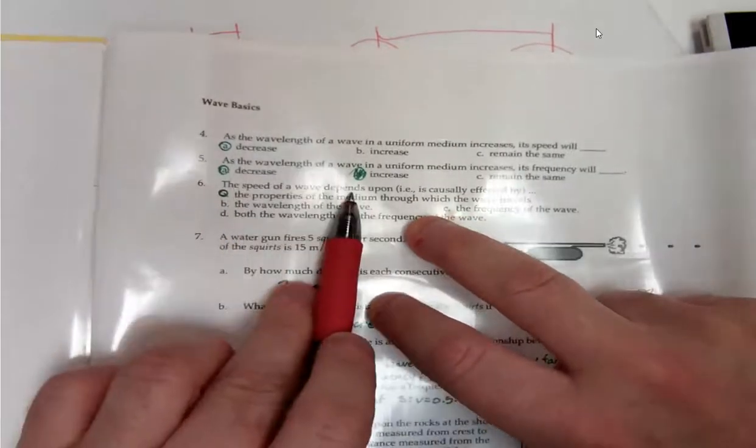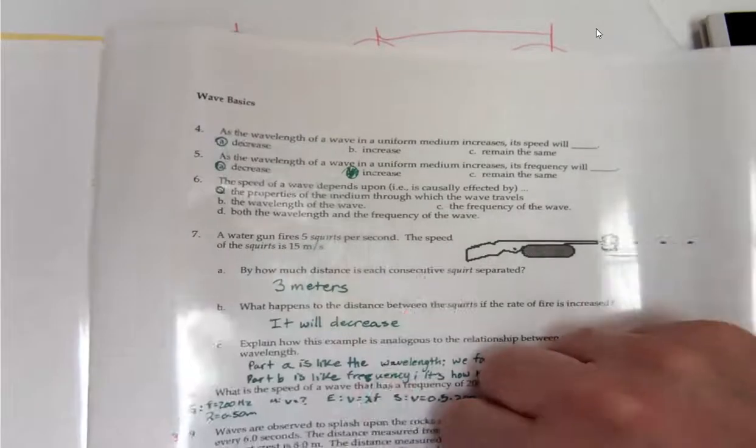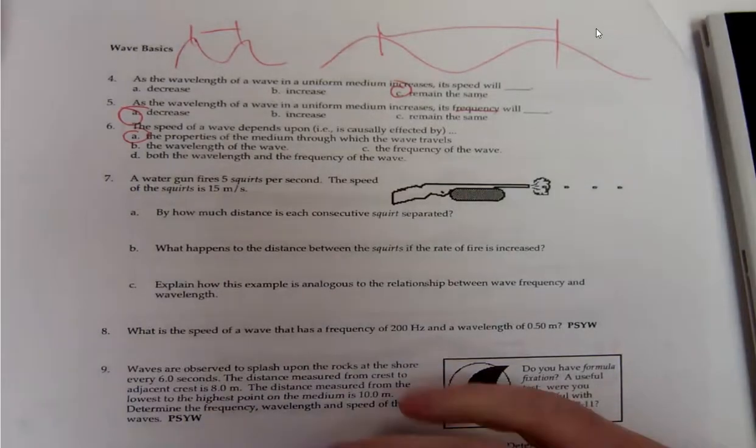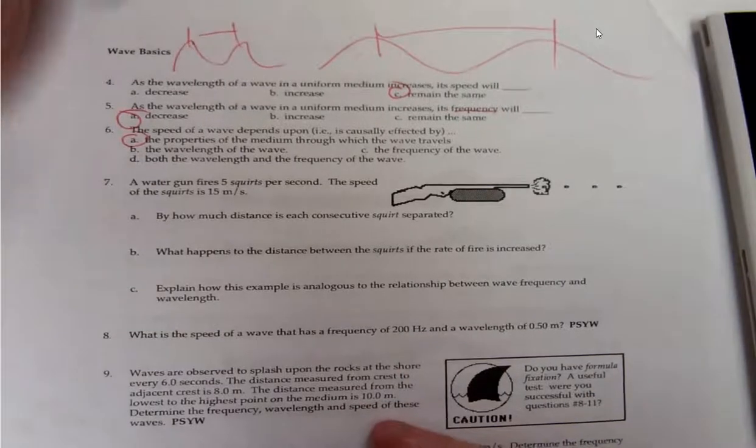The speed of the wave depends upon the properties of the medium, right? The air. Is the air hot? Is it cold? Is it windy? I mean, those little things do make a difference, especially like hot air, because the air will expand, contract, whatever.